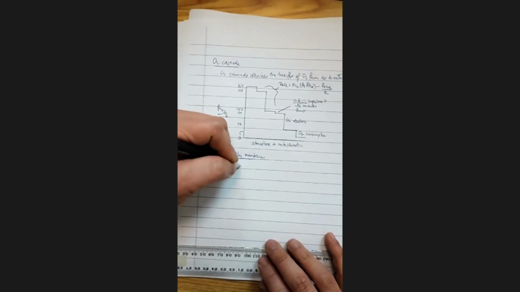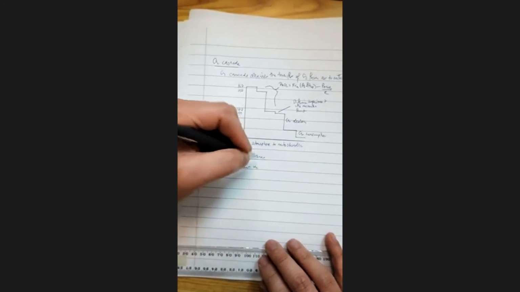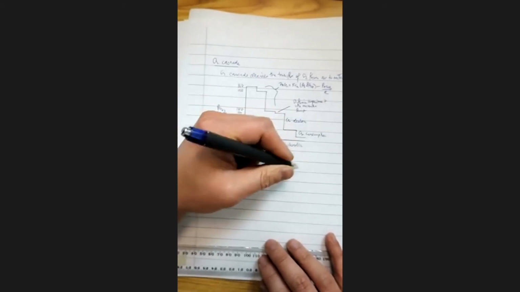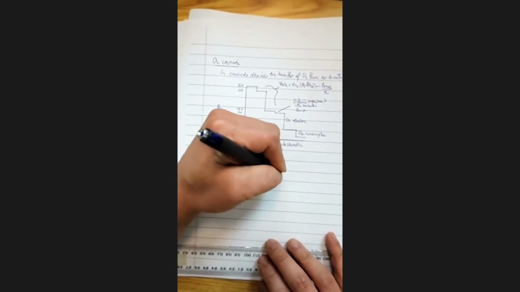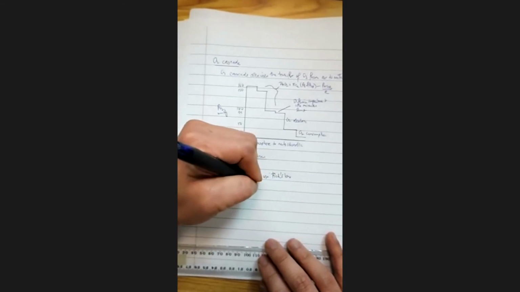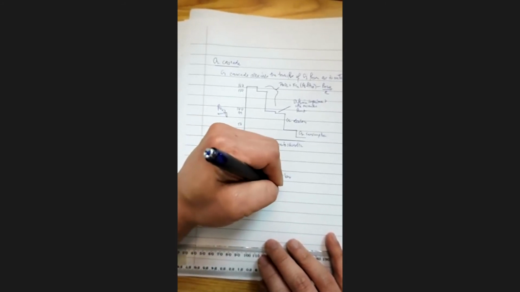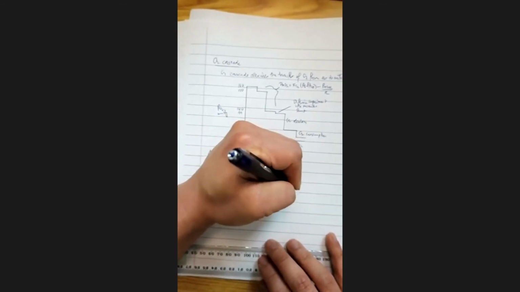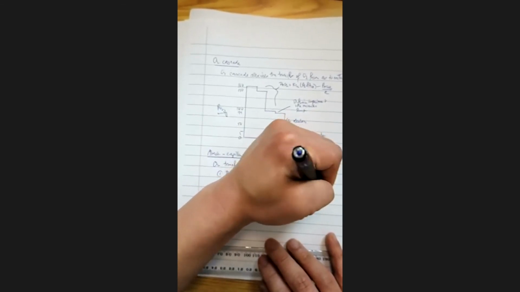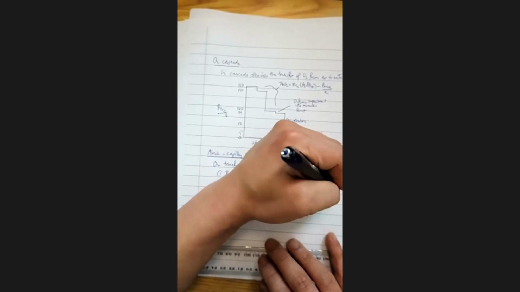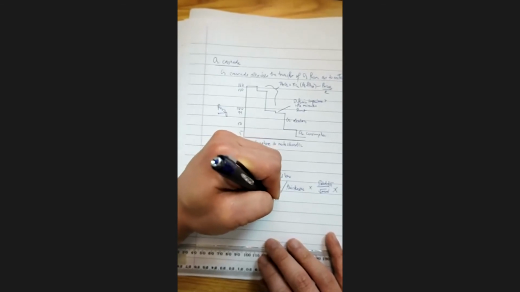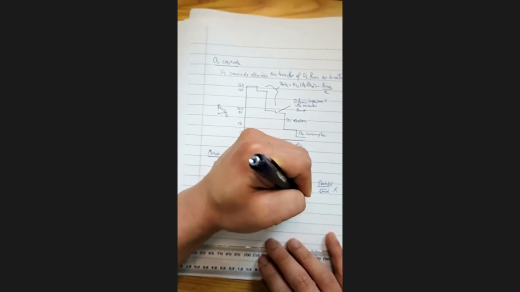So O2 transfer occurs via passive diffusion via Fick's law, where the uptake of oxygen is proportional to the surface area divided by your thickness multiplied by your solubility divided by the square root of molecular weight multiplied by the driving pressure, which is your alveolar O2 minus your mixed venous O2.